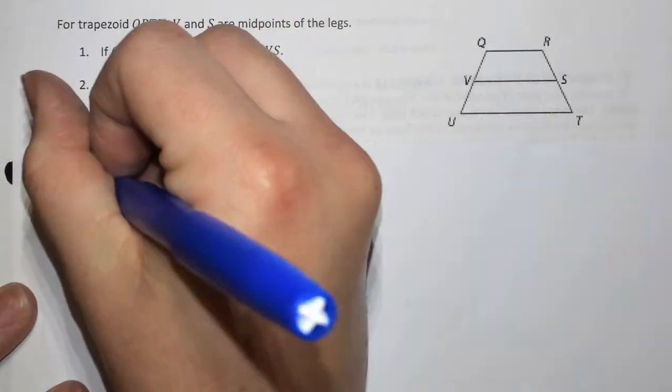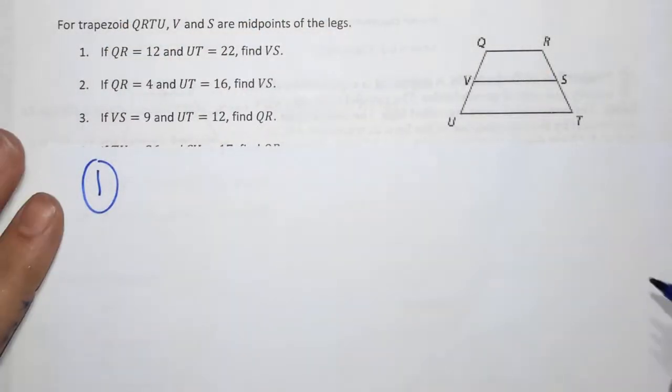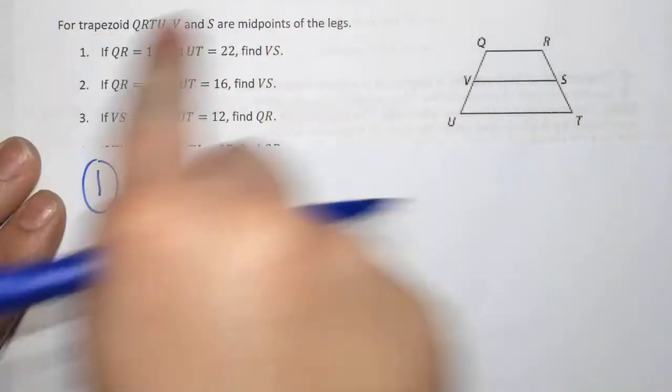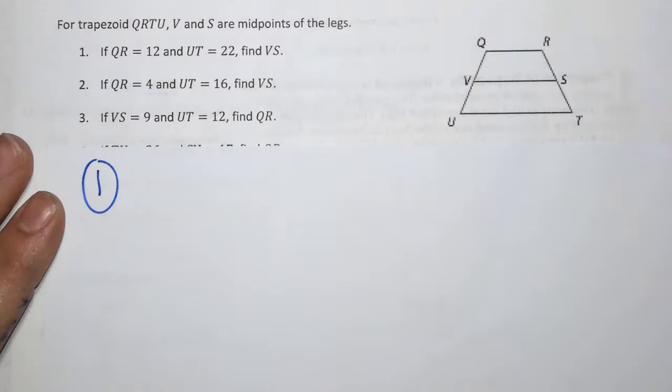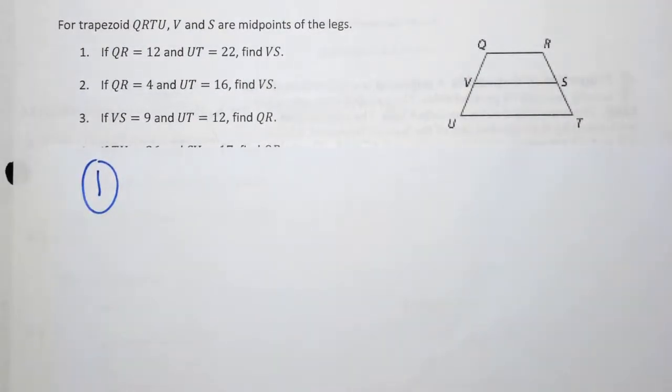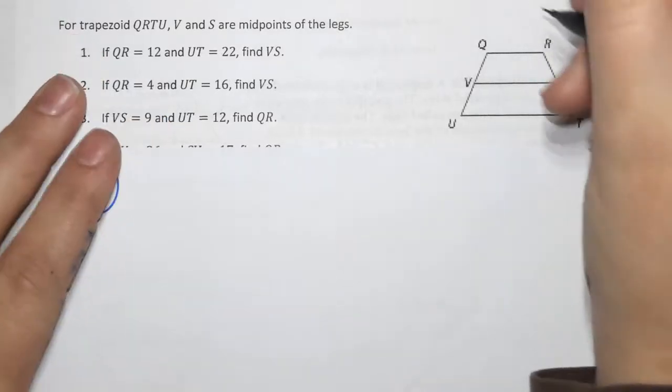Number 1. So we have a trapezoid. We have 2 bases and a mid-segment. The whole point here is we're finding different parts. We're either finding a base or a mid-segment. Okay? So in number 1, I like to write this part in pencil so we can erase, because all 6 of these have different numbers.